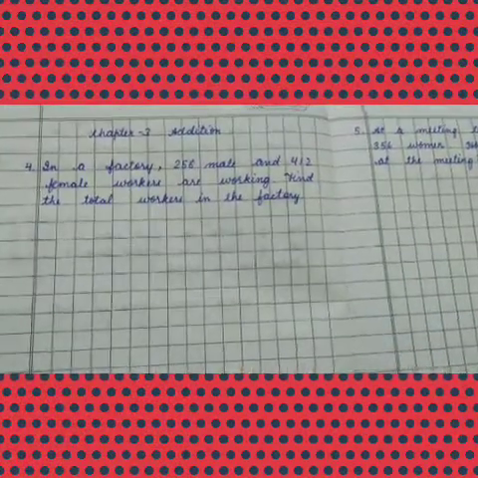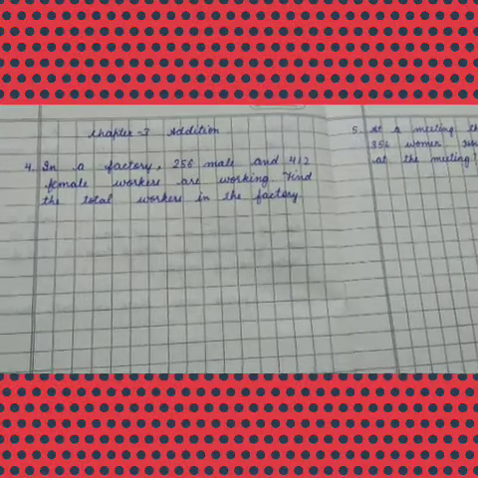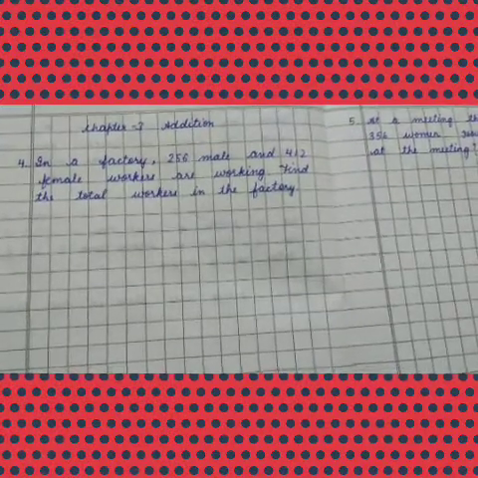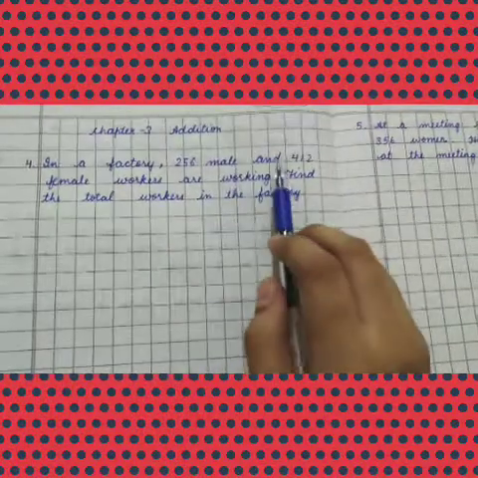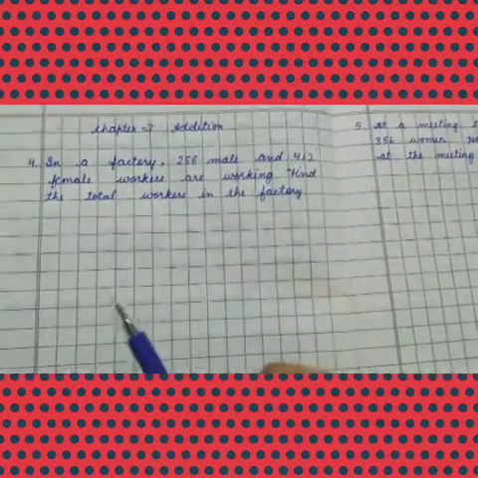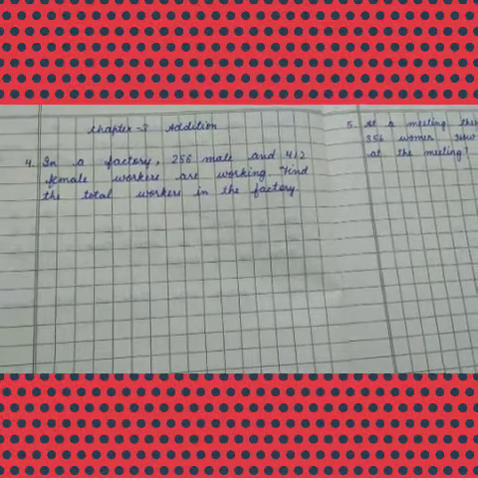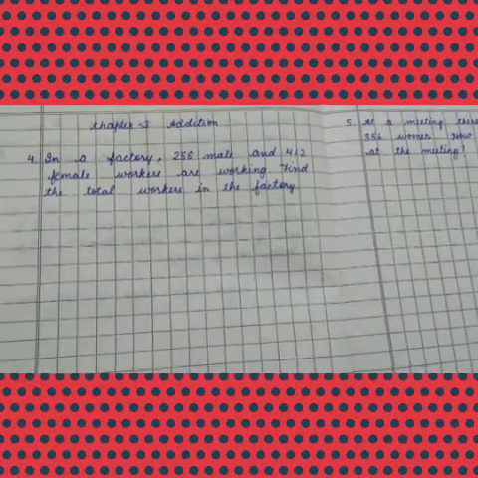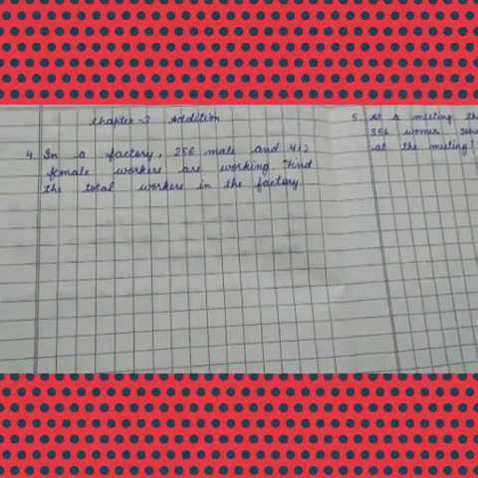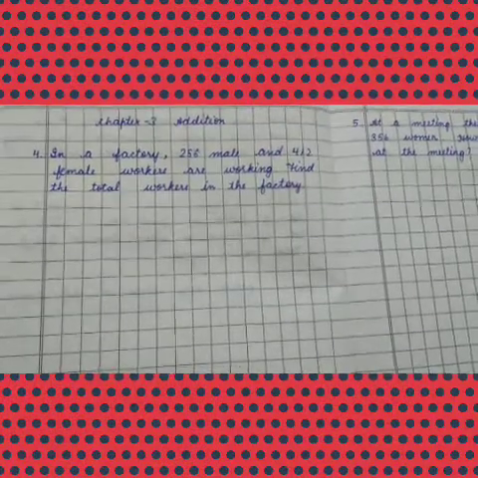There is a big factory in which some people are working. They are workers. Amongst them, 256 are male and 412 are female. We have to find out the total number of workers in the factory. What are we going to do? We have to add the number of males working there and number of females working there so that we can get the total workers. But before that, we have to write the statements.